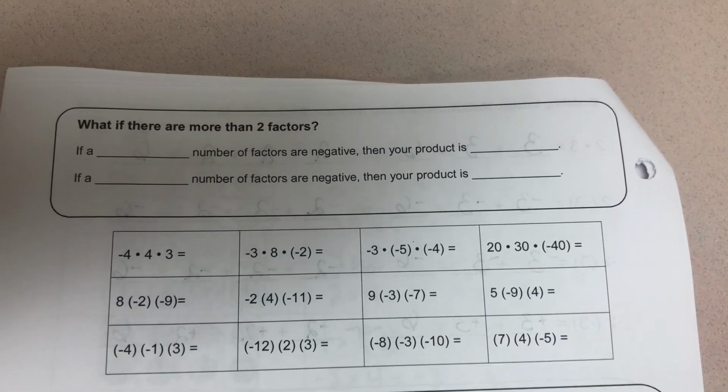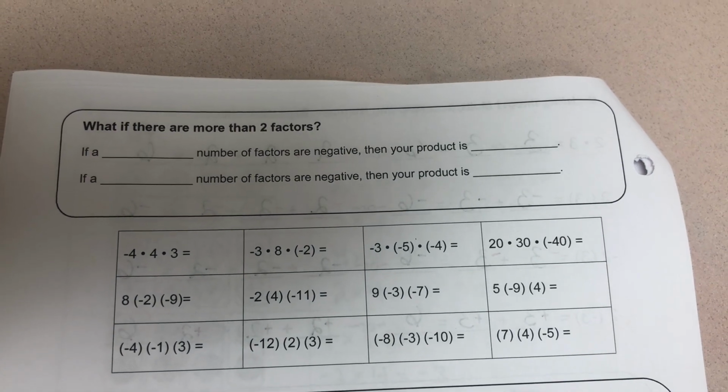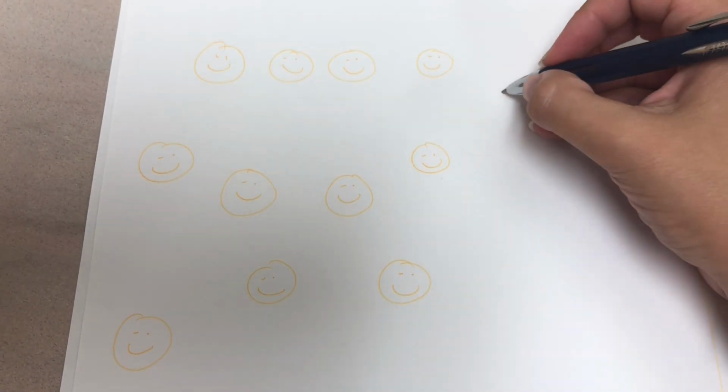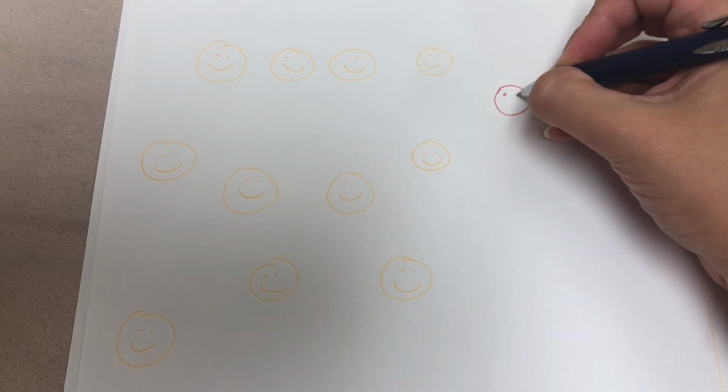Well, I want to tell you a little story about a party in Mathland. So, once upon a time in Mathland, there was a party. A bunch of positive dudes went together to have a party. And when there's a bunch of positive dudes at a party, the party is awesome. It is a positive party. Woohoo! Now, once upon a time, at this awesome rockin' party, shows up a guy named Negative Ned.